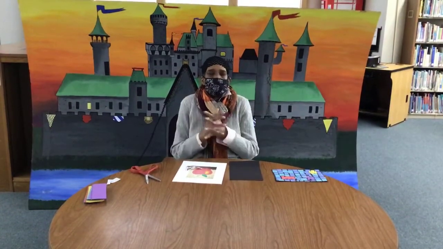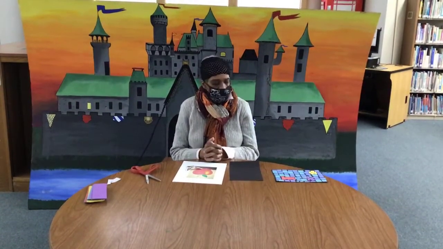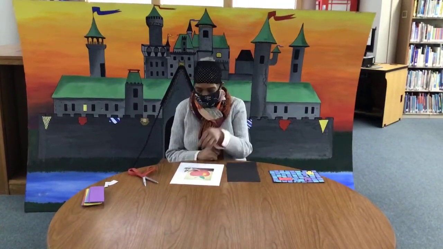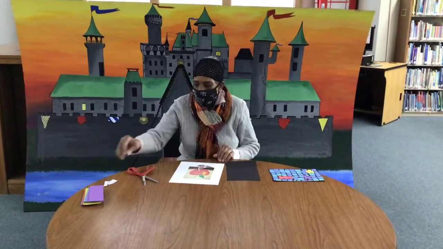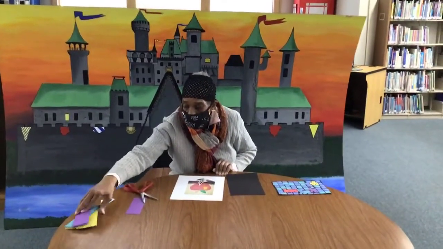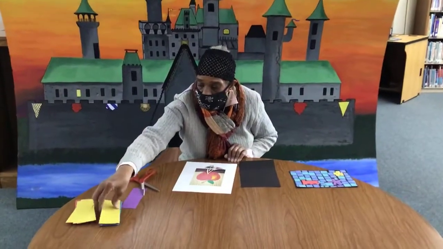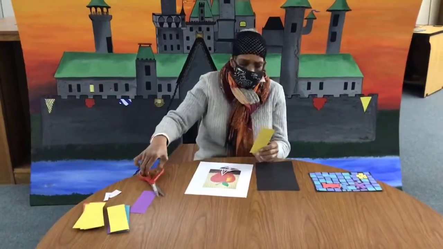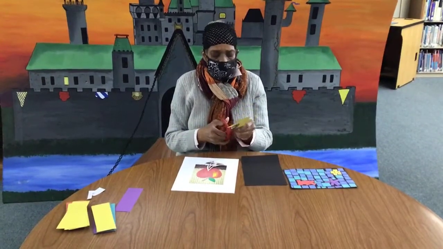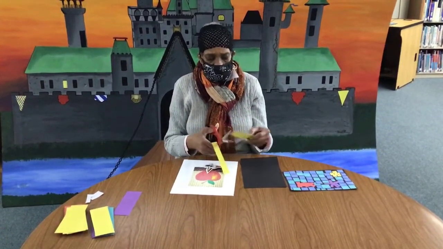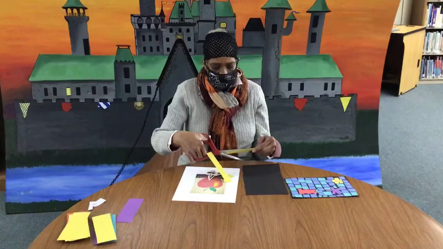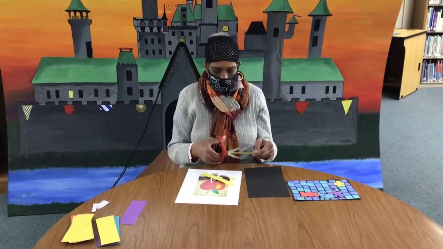What is a mosaic? Well, let's say you have a favorite picture. Let's say it's SpongeBob. And you take SpongeBob, and of course you would use the yellow pieces of paper, and you would cut out all these little yellow squares, rectangles, or whatever you want, and you would shape these little squares into the shape of SpongeBob.